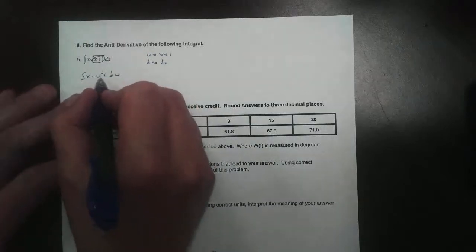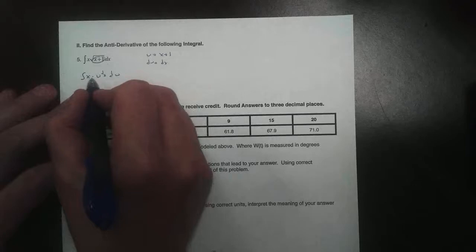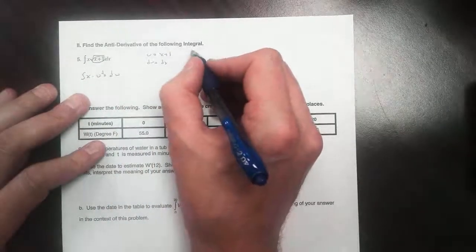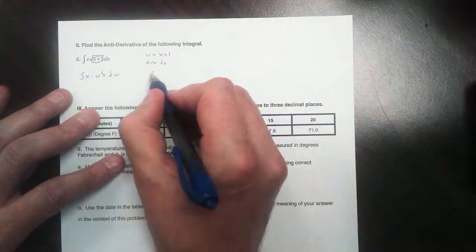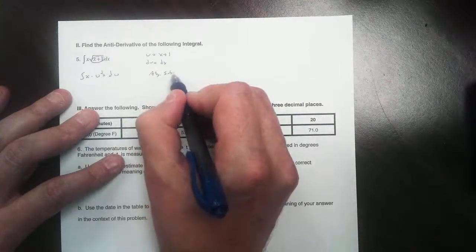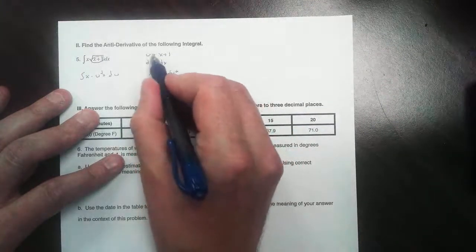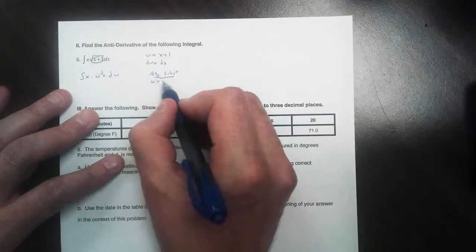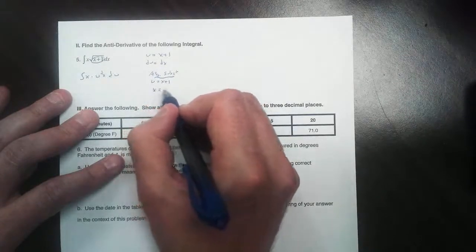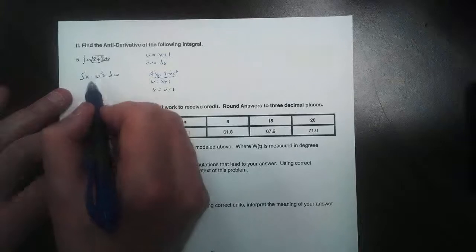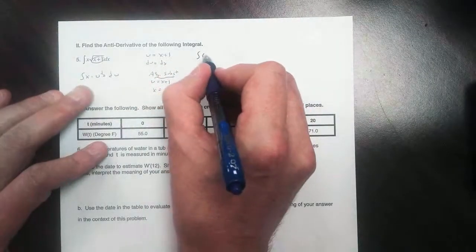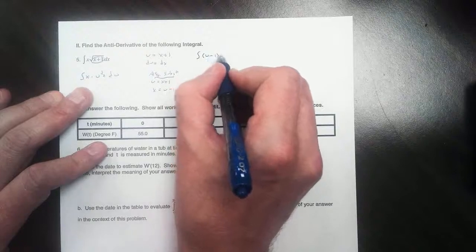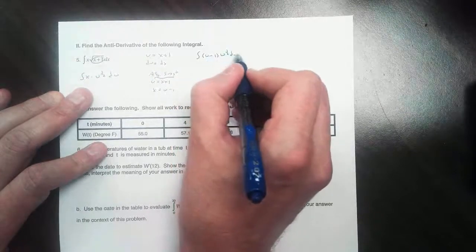Now, I cannot integrate this because I have u and x in the same problem. So what we're going to do instead is use what's called an algebraic substitution. I know u is x plus 1, so if u is x plus 1, x has to be u minus 1. And I can just substitute that in. This becomes, instead of x, u minus 1, u to the 1/2 du.